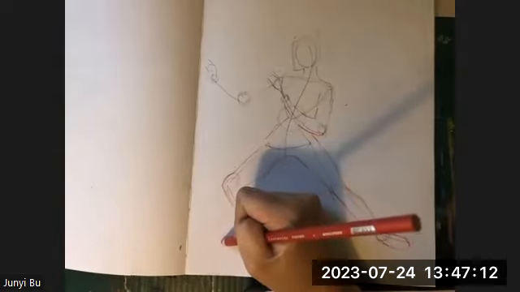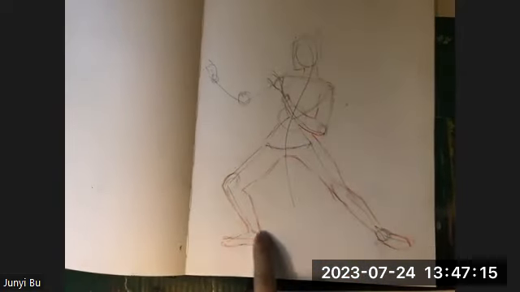Same idea, feet from the side, just to see the shape is a triangle.